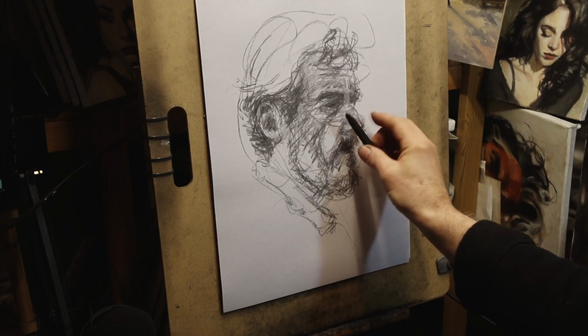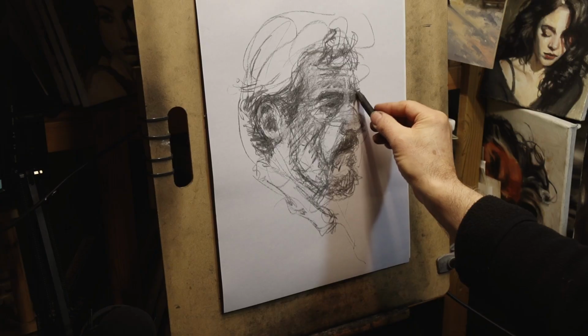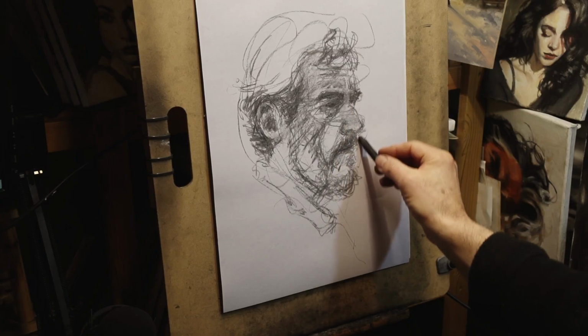The direction of his gaze. I don't think it's the tilt of his head or anything.